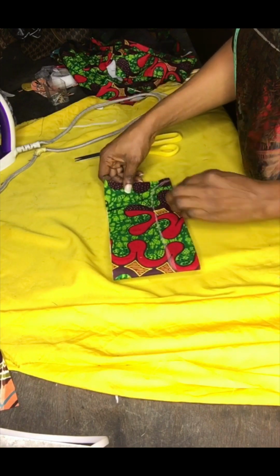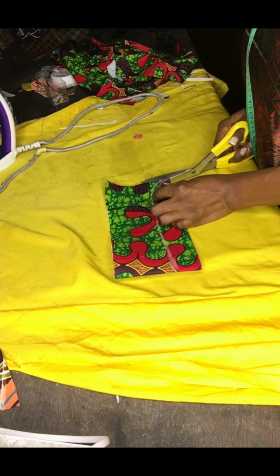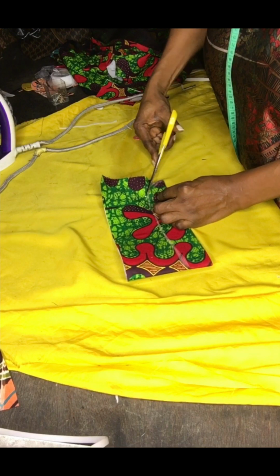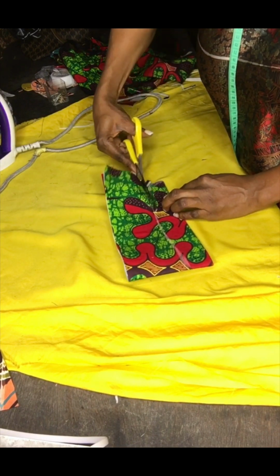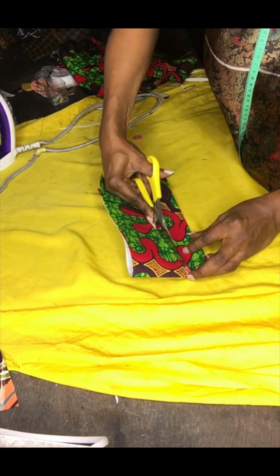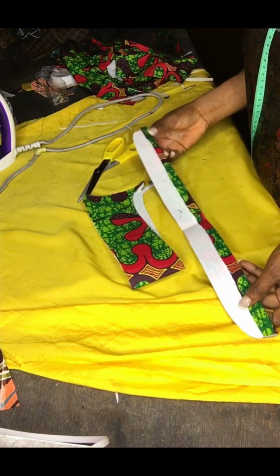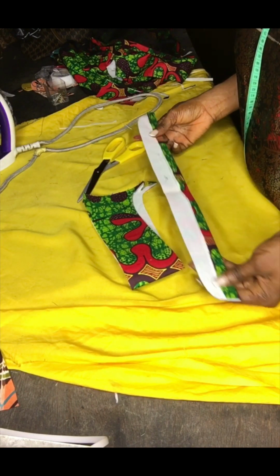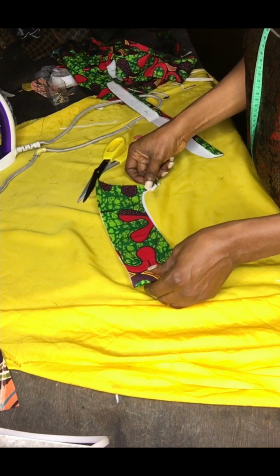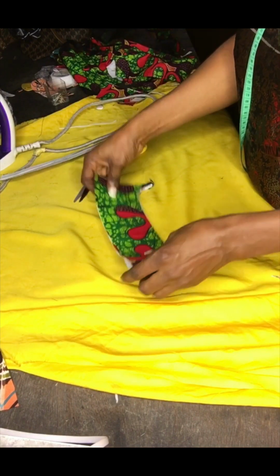I know you must have seen something like this. So don't forget I took 9 inches, which is 18 divided by 2. That's my total round neck measurement. So I will now cut it out. See? Please, I know there's no way you can watch this video without knowing how to make a collar.